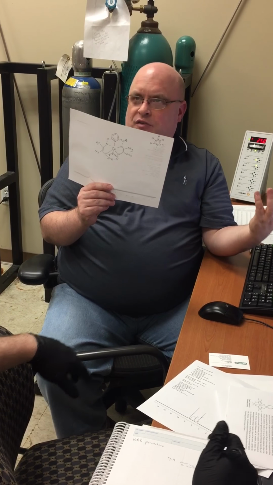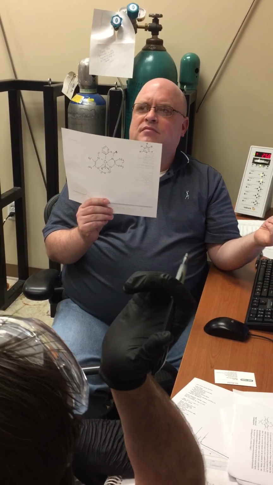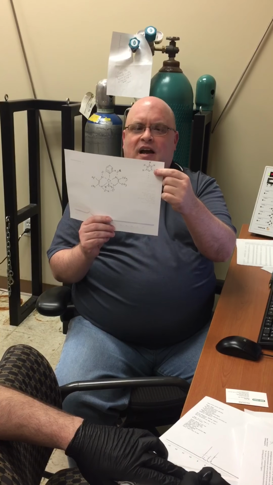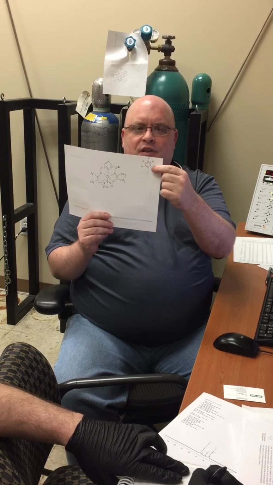If I'm looking at this signal, how would I know what it should look like? Is it going to look like a singlet, a doublet, a triplet? In this case, it's not going to be complex. So what is our general rule? N plus 1. How many hydrogens is it next to? Just this one. So this one should look like a doublet.